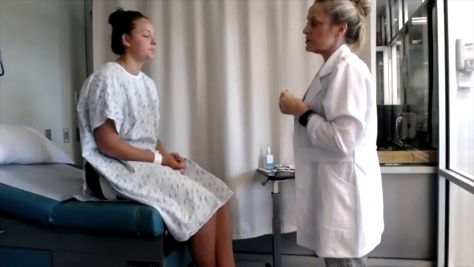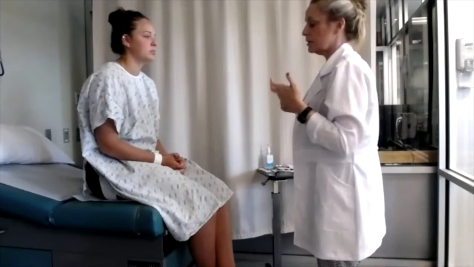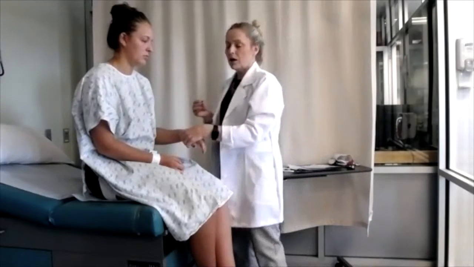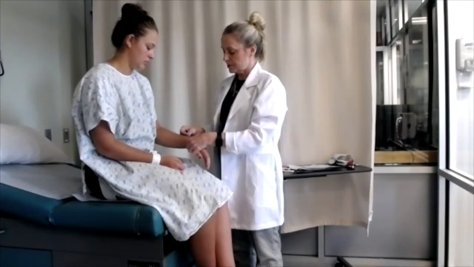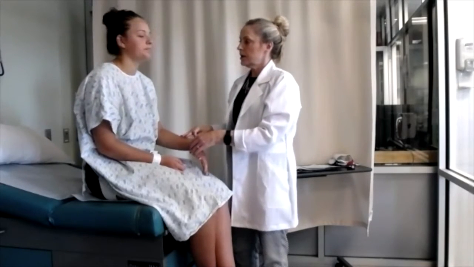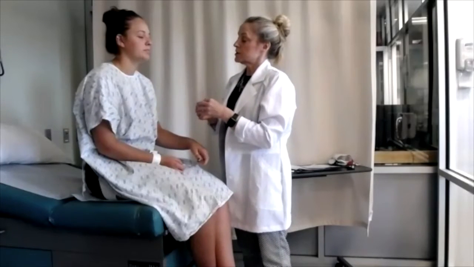Again, this is a sensation sort of test. You're going to demonstrate to them prior to starting, what does sharp feel like, what does dull feel like. So I like to do that on their arm so that they can have a good feeling. So this will be sharp, and this will be dull. Okay, so have you close your eyes. So what I want you to do is tell me sharp and dull, and where it's located, okay?